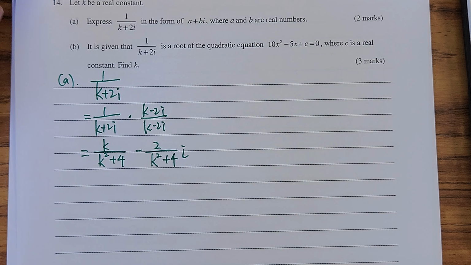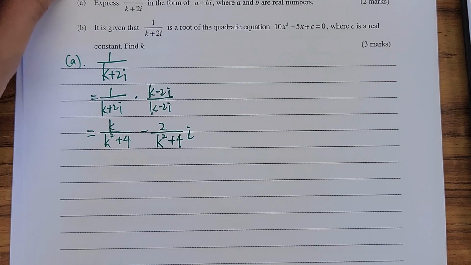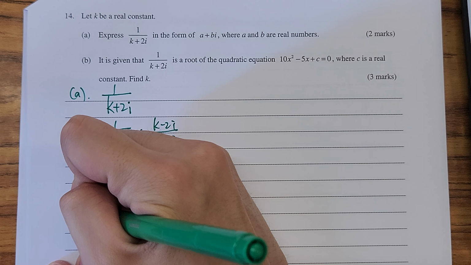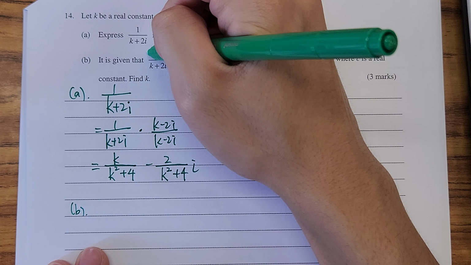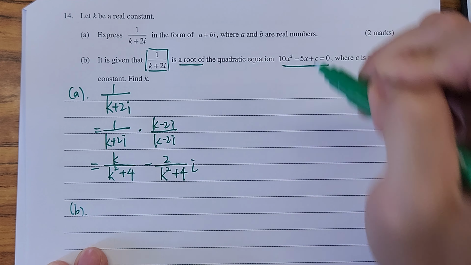So you get the answer directly by using your calculator. If you still don't know the substitute 10,000 skills, please refer to the YouTube video and watch it again and again. Part B. It's given that 1 over k plus 2i is the root of the quadratic equation, this one.